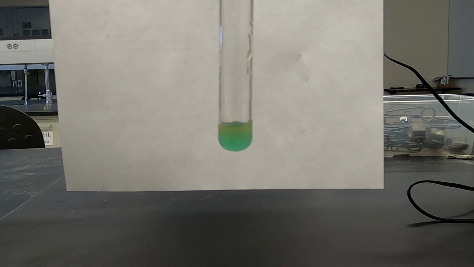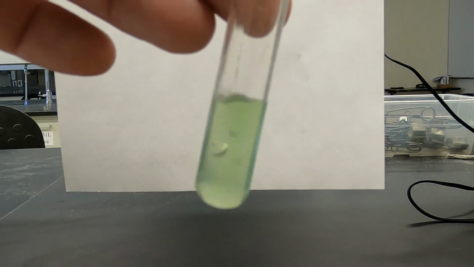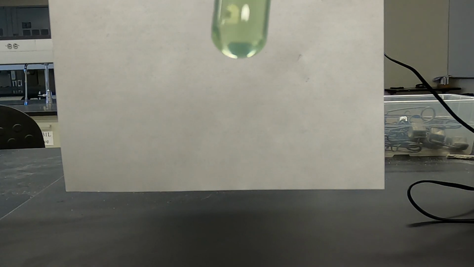So other than mixing of a couple colors, blue and yellow make green, I really don't see anything in there. We can dilute this a little bit just to show that it's just liquid with color, copper and iron.